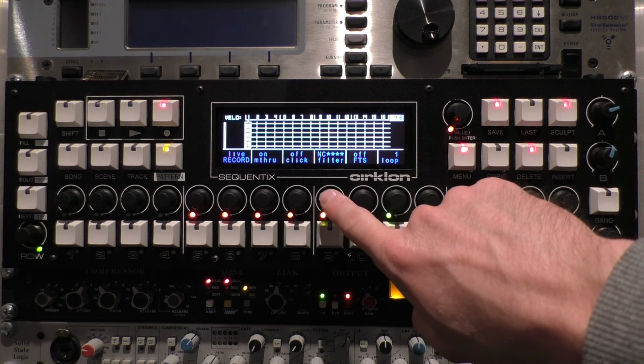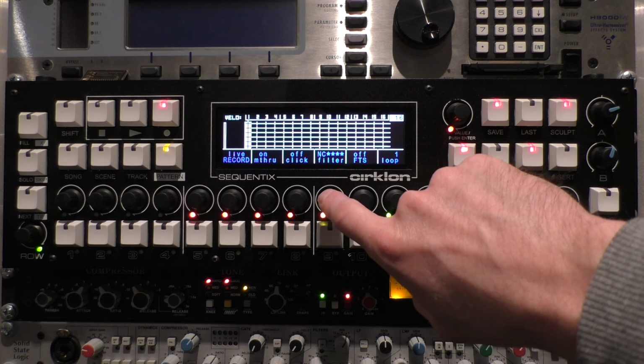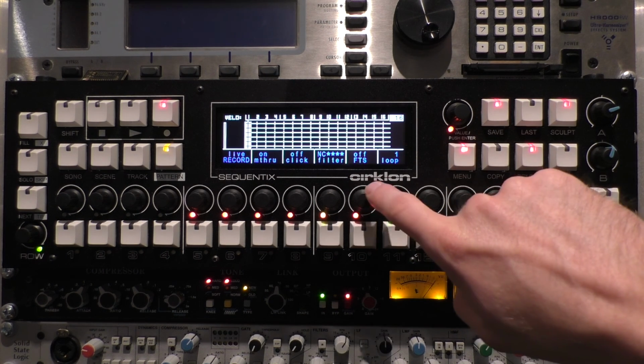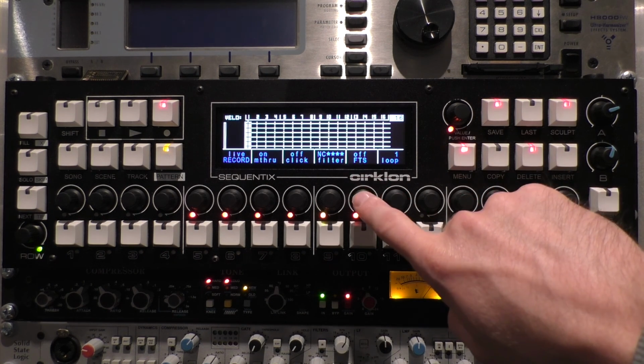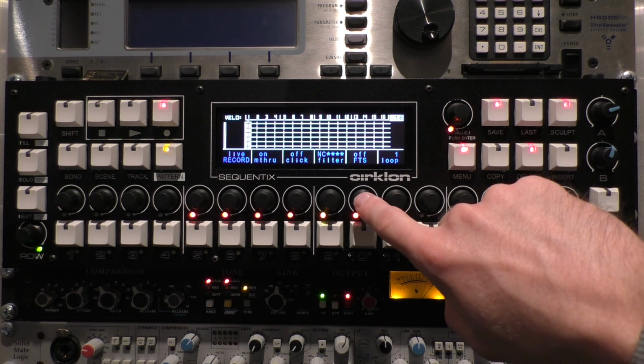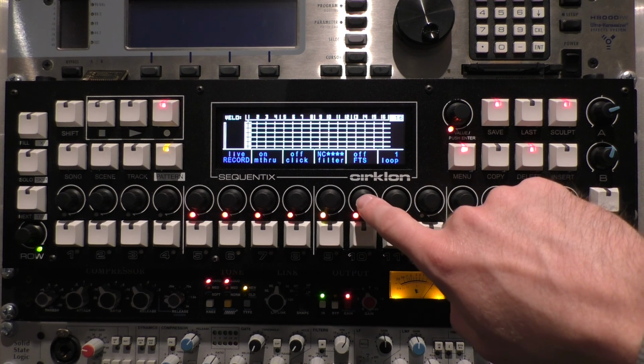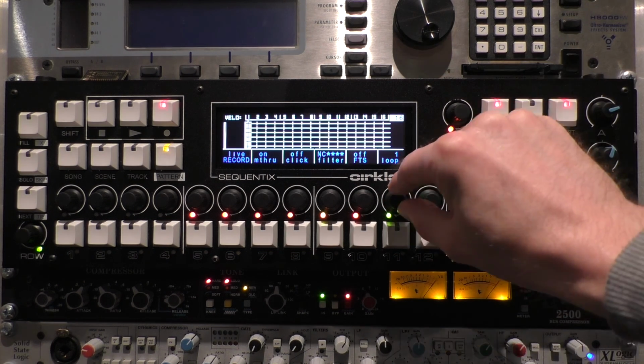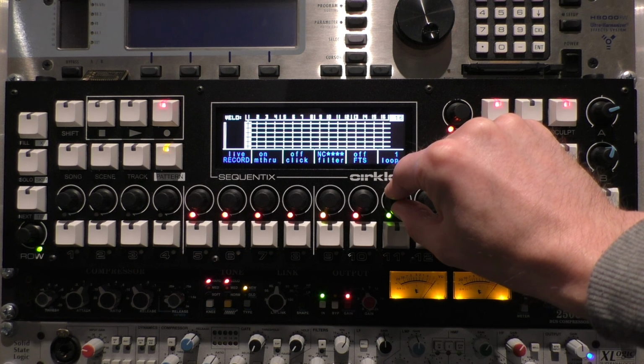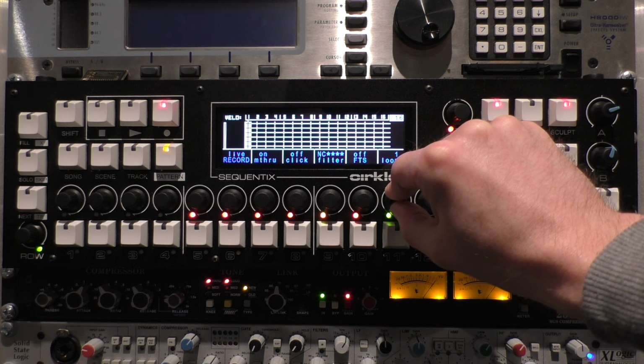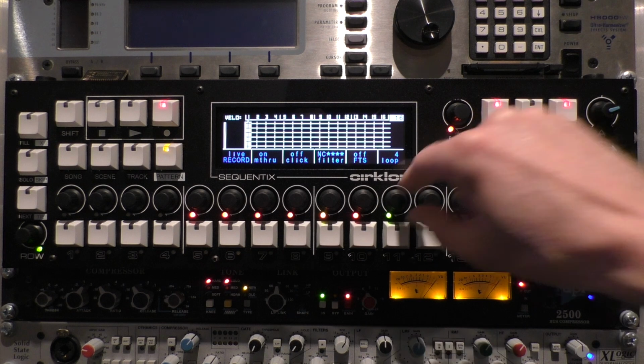Next up is the filter. This is important, but we're going to come to that in a minute. And then after this, it's forced to scale. We're not going to talk about that in this video at all. That's for another day. And last is loop. This is how many bars we're going to record. So currently it's set to 1. I'm going to set it to 4.